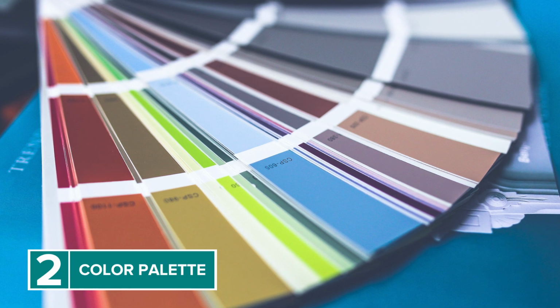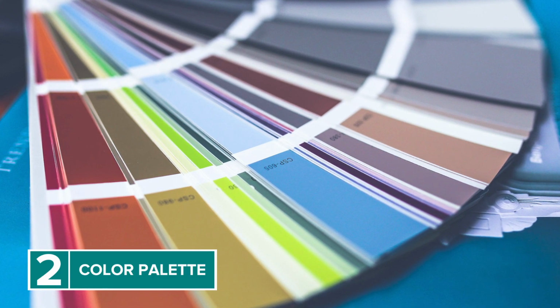The next element of visual brand identity is color palette. When people think about Coca-Cola as a brand, many people think of the color red. And that's because Coca-Cola has done a great job of picking a color palette and using it frequently across all platforms over time.